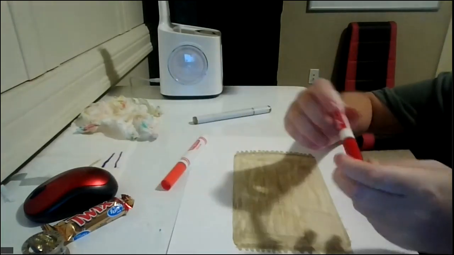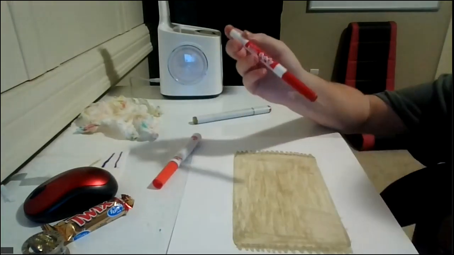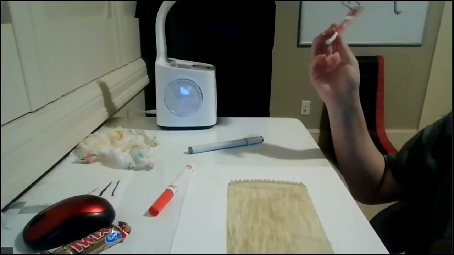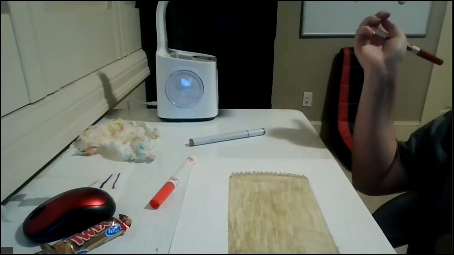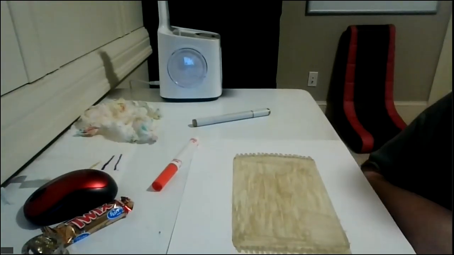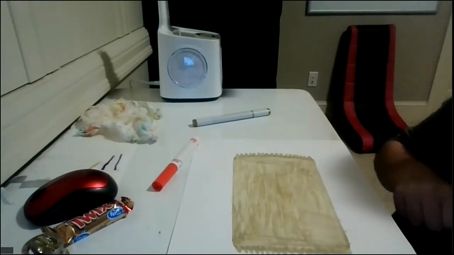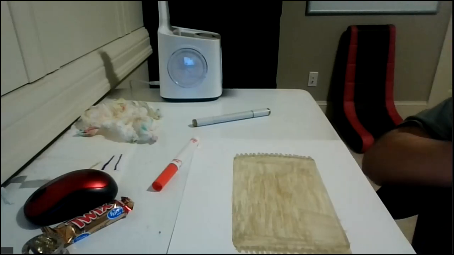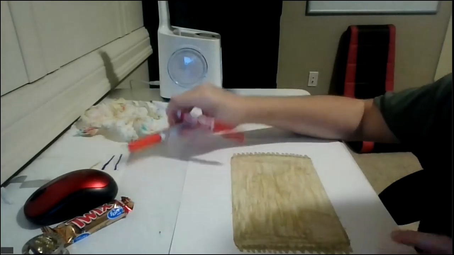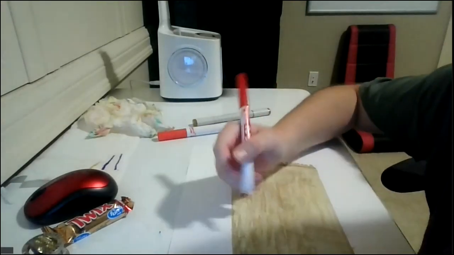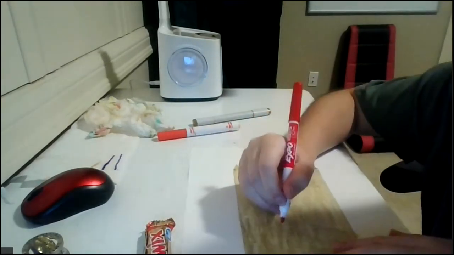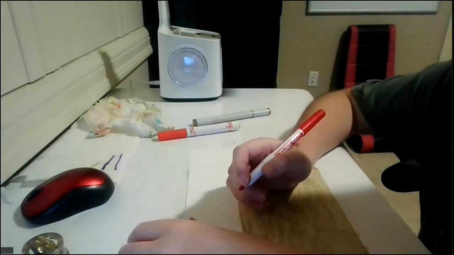So instead, I'm going to use an Expo marker, usually used for whiteboards, right back here. And right there. It has more ink in it. But it kind of works the same as normal markers. So I'm just going to go ahead and do the text.